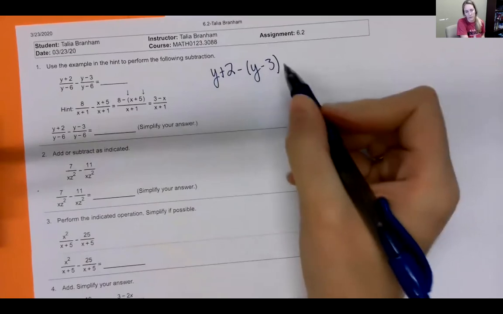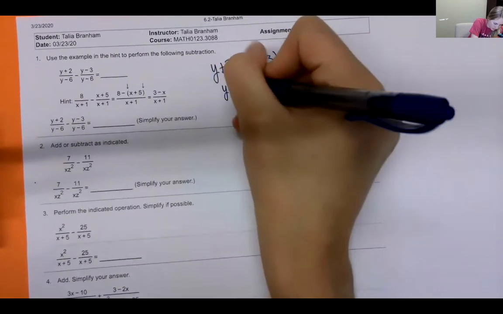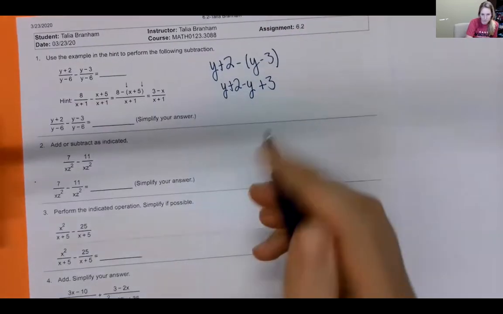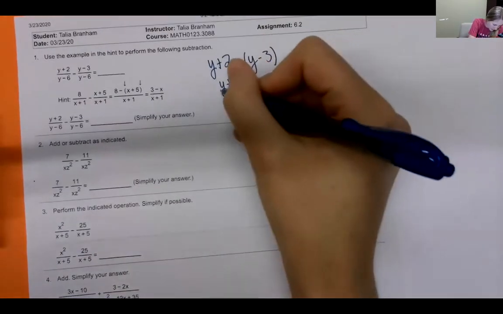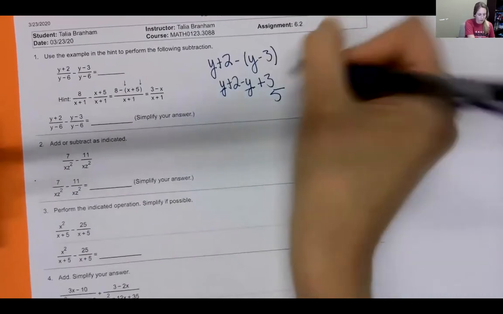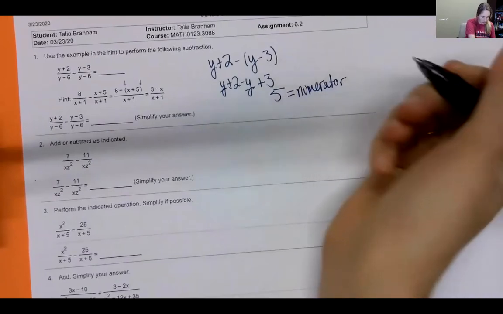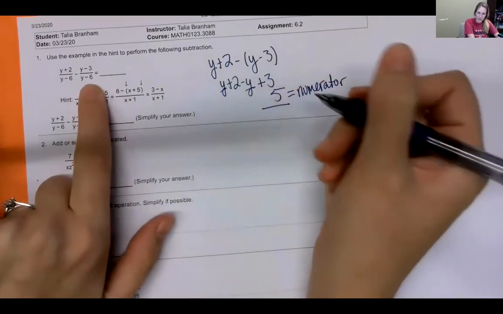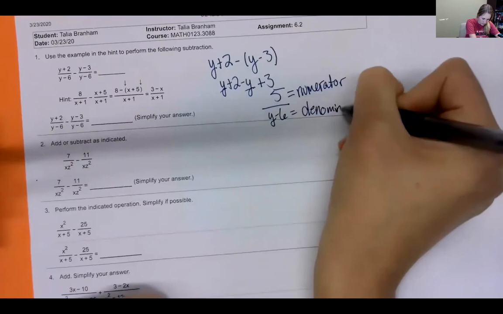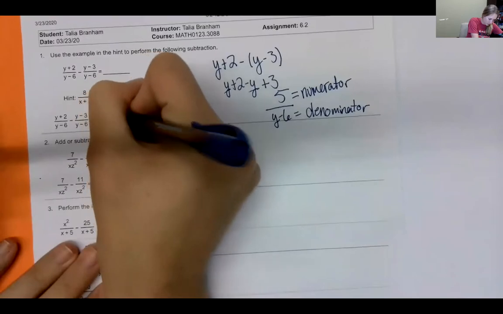This is the big thing that people are going to forget. We're subtracting this, and when we subtract that binomial, we are going to change it to y plus 2 subtract y plus 3, because subtract the negative. And then y subtract y would be 0, 2 plus 3 would be 5. Now, this is just our numerator. And then our denominator is still going to be that same y minus 6. So our answer is 5 over y subtract 6.